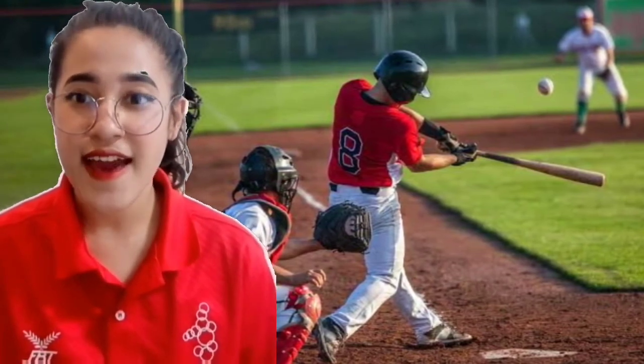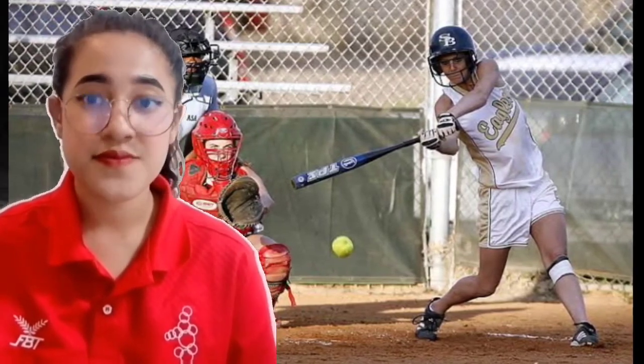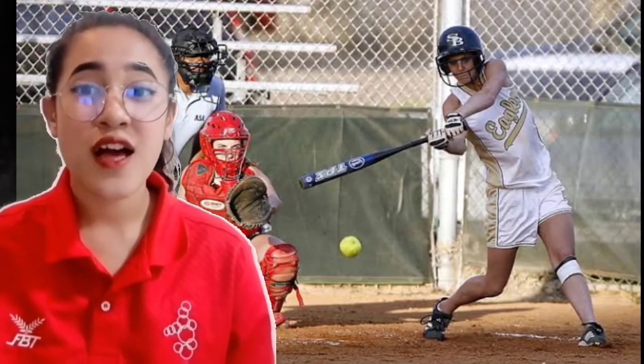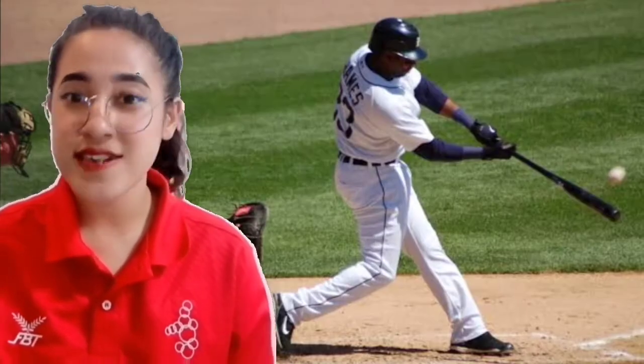Each team's inning ends when 3 of the batters have been ruled out, and then the team that was defending goes in to bat. Softball and baseball basic individual skills are hitting, fielding, throwing, and base running.